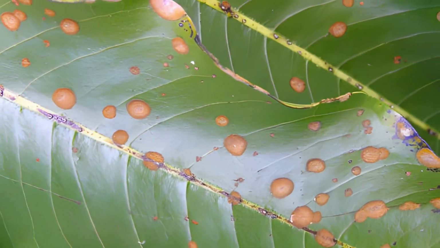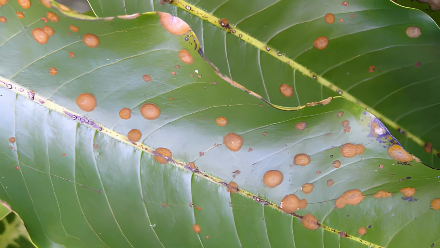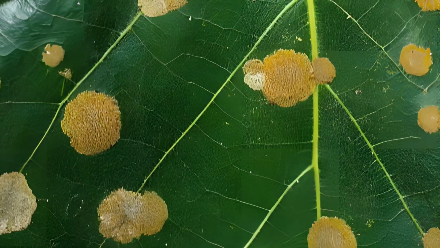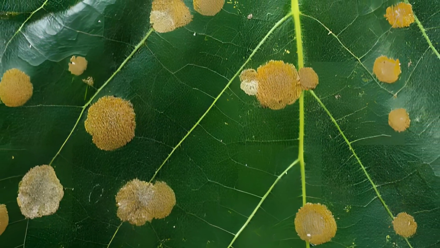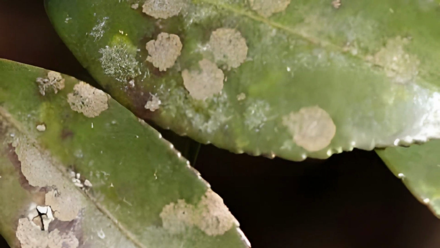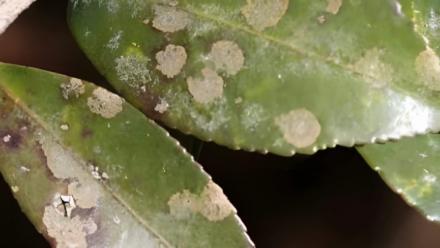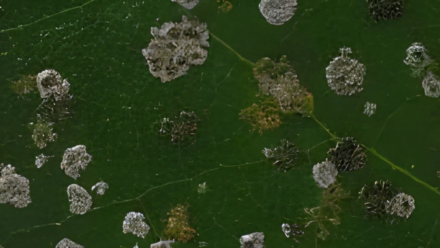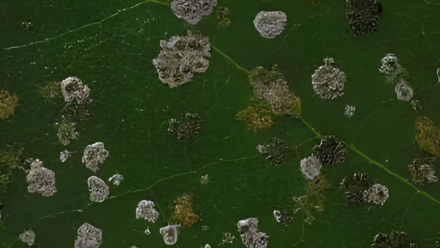If the infection becomes more severe, copper-based products, including Bordeaux mixture where appropriate, may help suppress further development. Applications should only be made using products registered for the crop and according to the label, including the recommended concentration and spray interval. Good growing conditions are just as important as treatment.